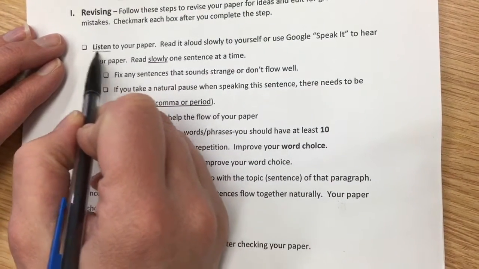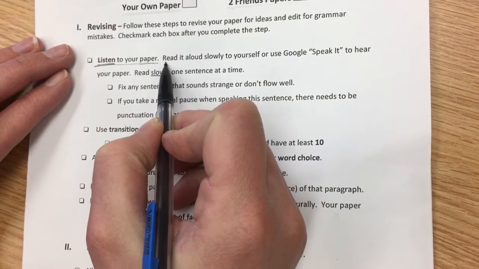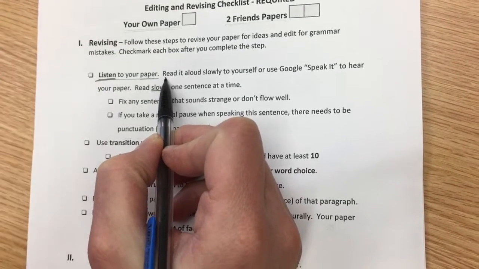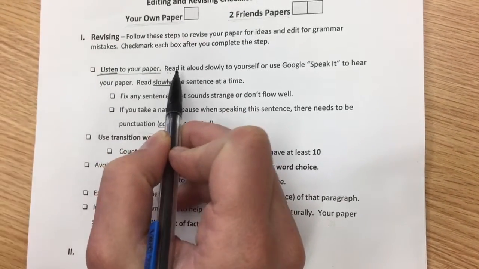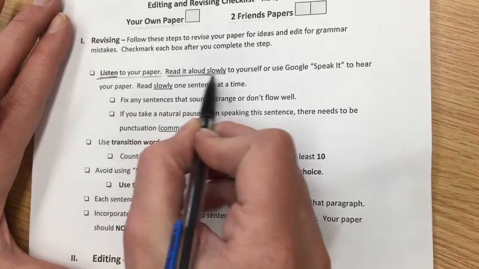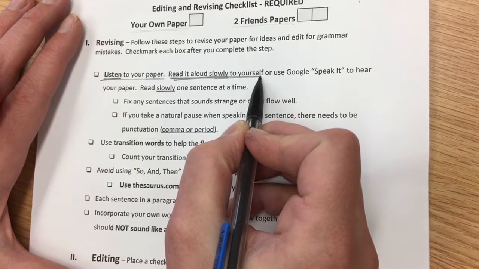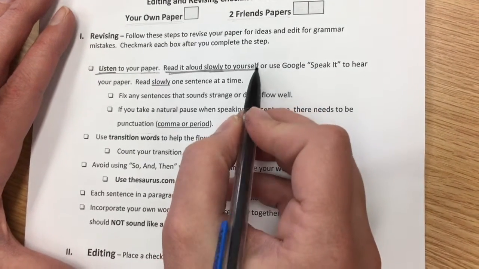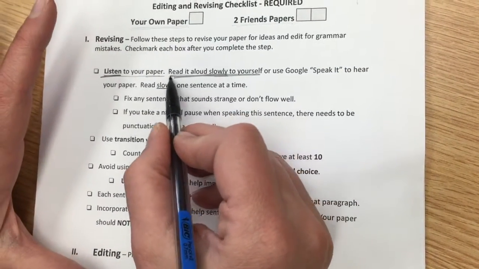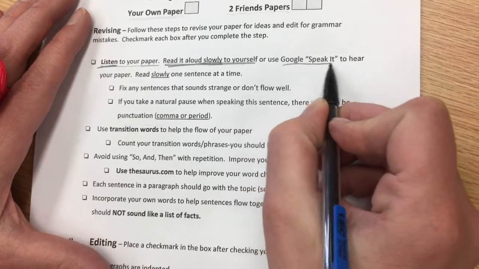Okay, first of all, listen to your paper. Yes, I know this may sound strange, but I am not kidding. This is the best way to find your mistakes or find sentences that sound weird. You need to read it aloud slowly to yourself. You can whisper it. That is fine. You can go in a dark corner somewhere. But you need to read it to yourself slowly, one sentence at a time. You can use Google Speak It.